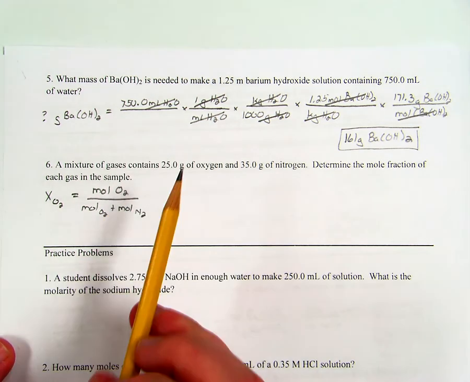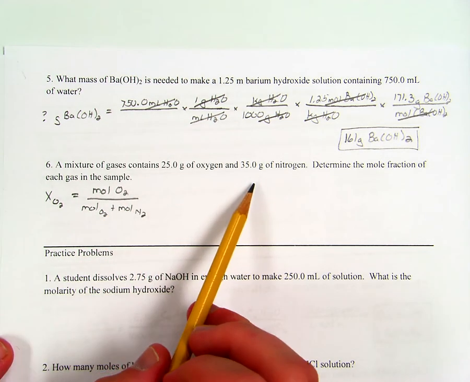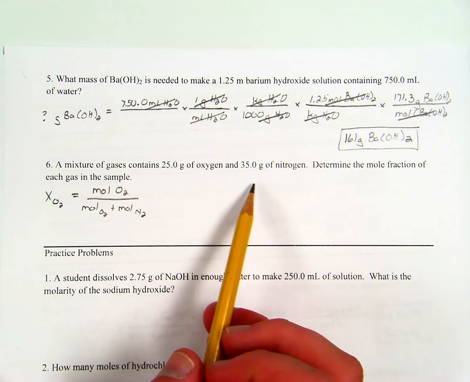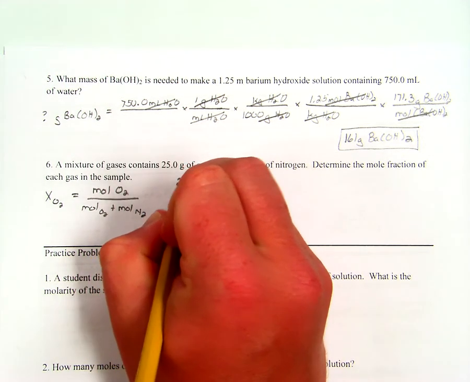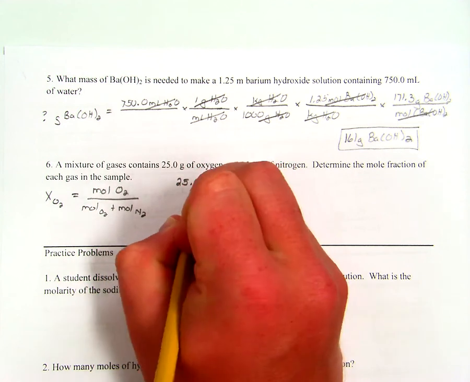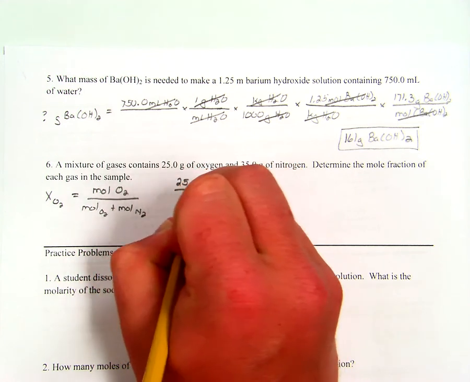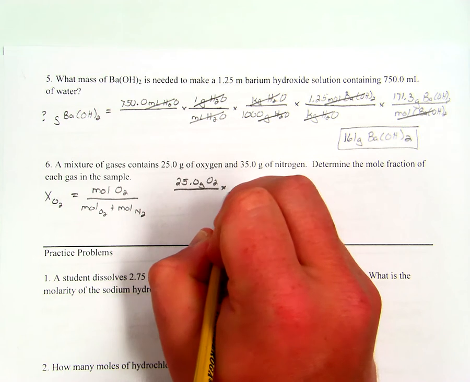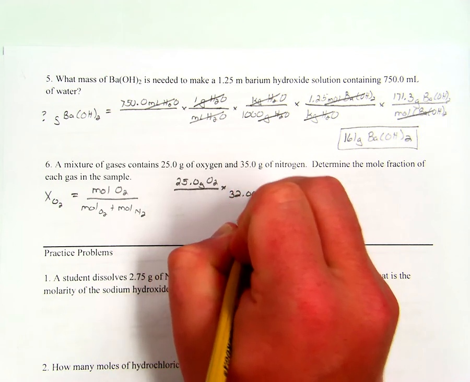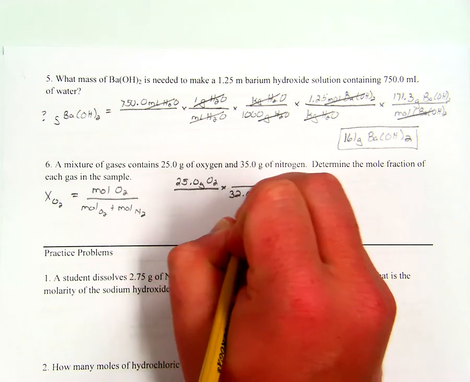So over here, we'll just show our gram to mole conversions. We have 25 grams of O2, and we need to convert that into moles of O2. So just use the molar mass, 32.00 grams of O2 for every mole of O2. So grams cancel, and I'll do the same thing for the nitrogen. I'll just do that down below here.